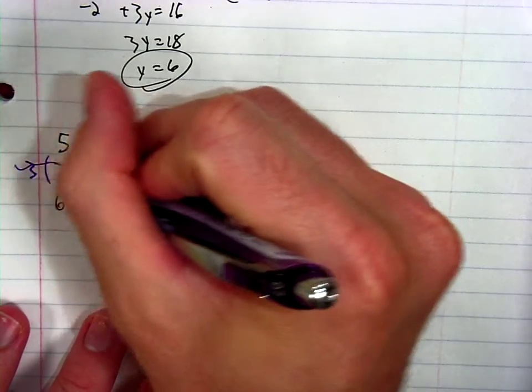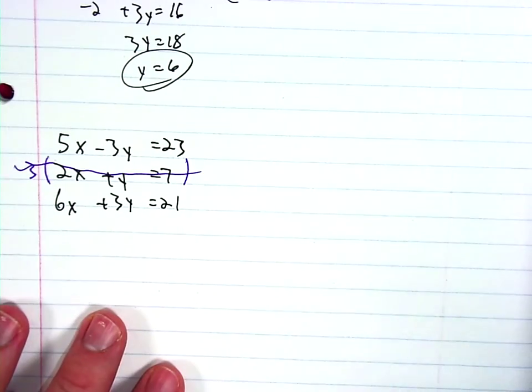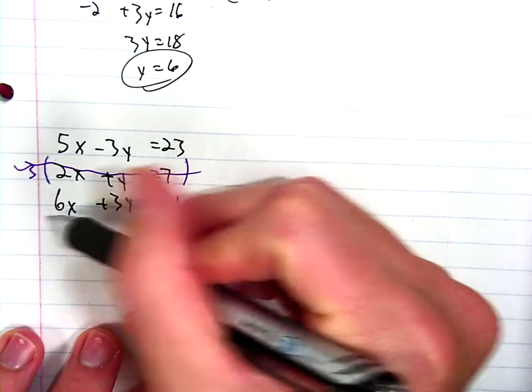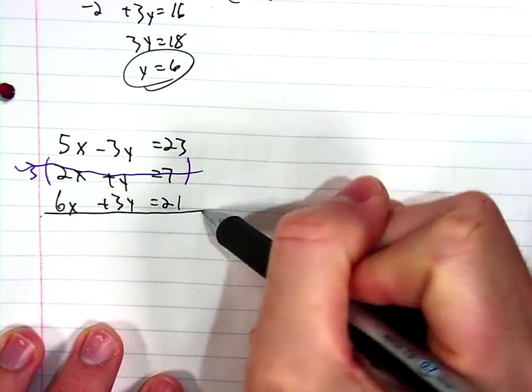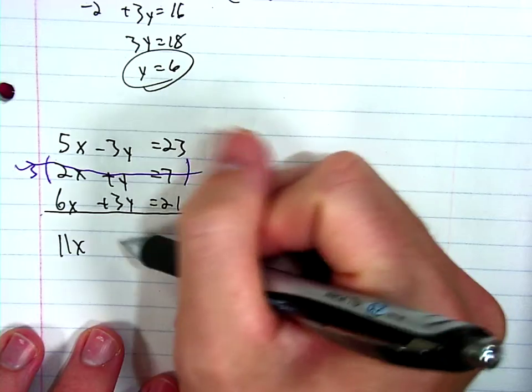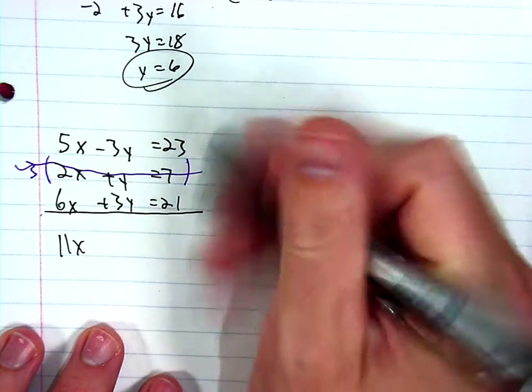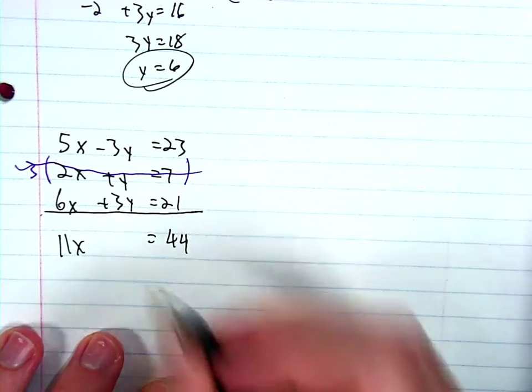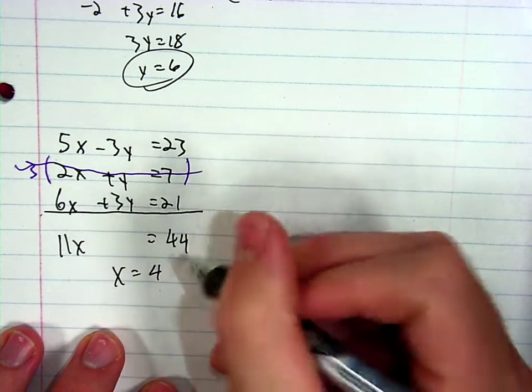And I'm going to put just one light squiggle through there so I know not to use that one. Okay, so now when I add down, we're going to get 11x, and my y's cancel out. Perfect. 44. So x is 4.